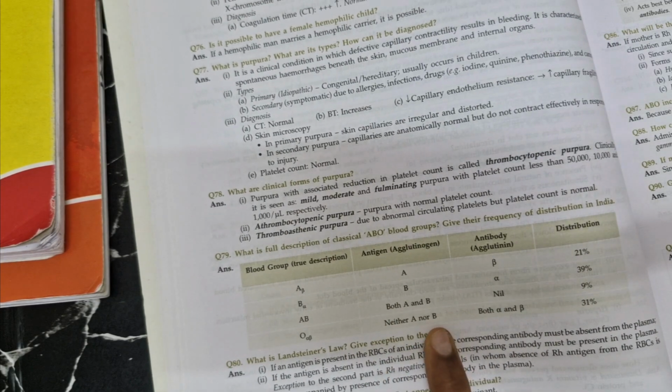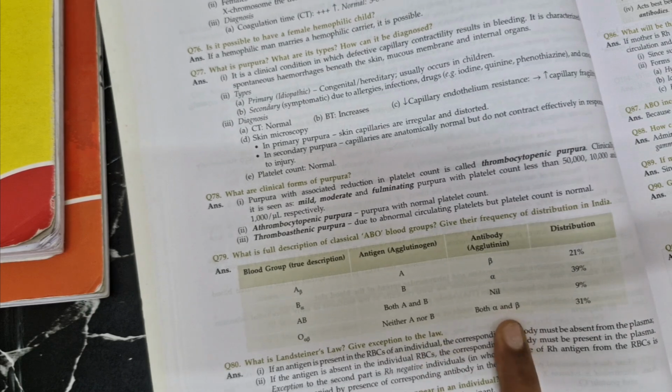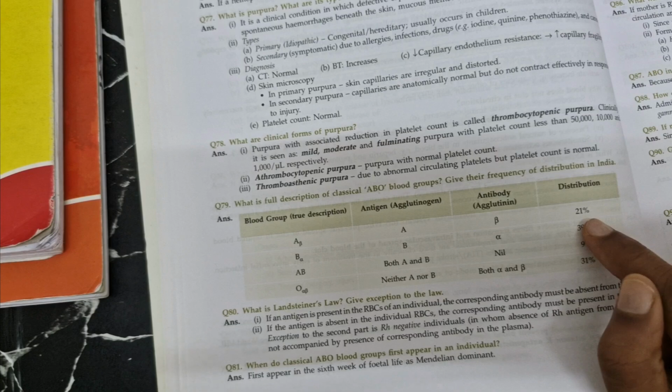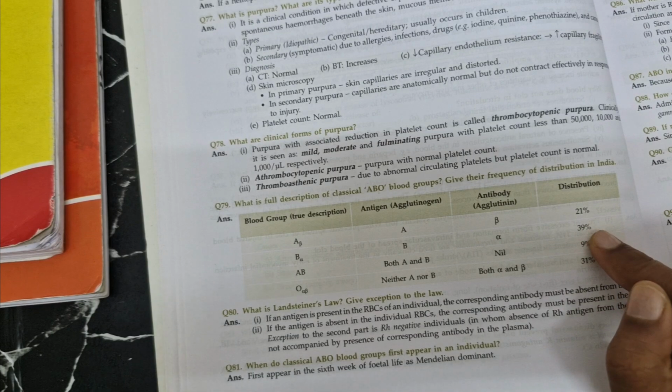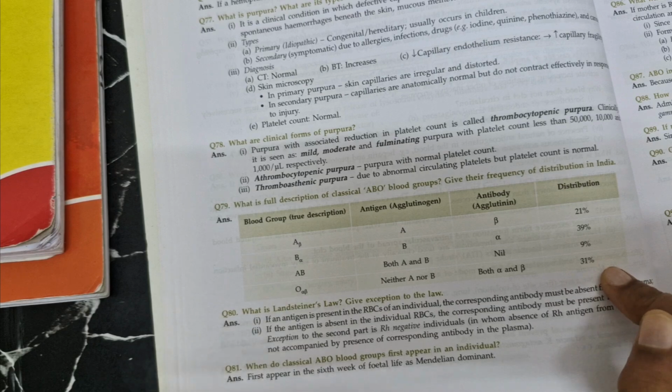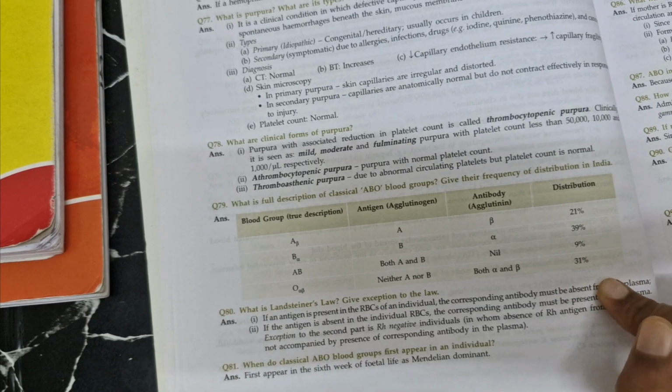Neither A nor B antigen is there, but both antibodies will be present. The distribution is: A beta is 21%, B alpha is 39%, whereas AB blood group is 9%, and O alpha beta is 31%.